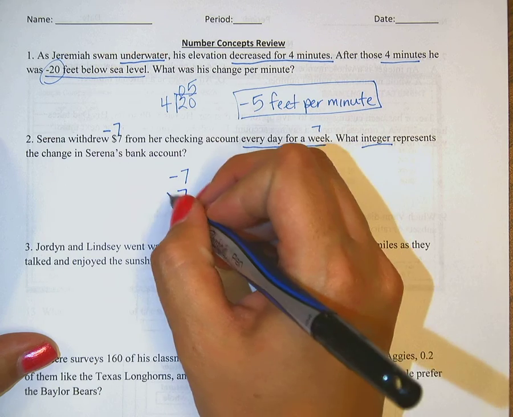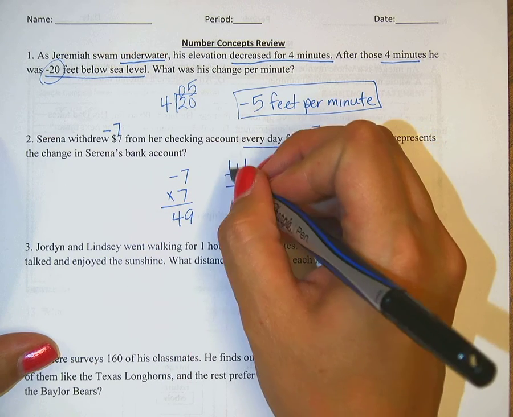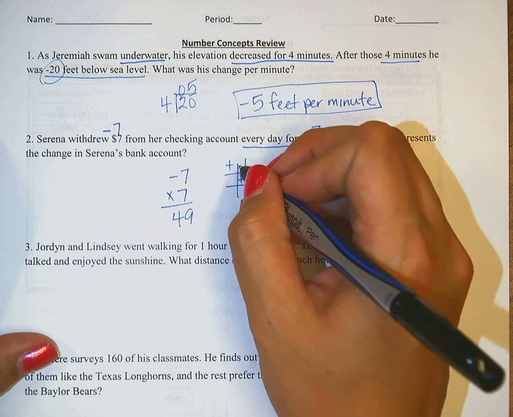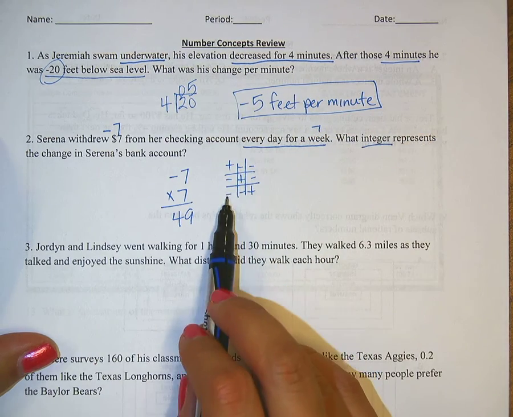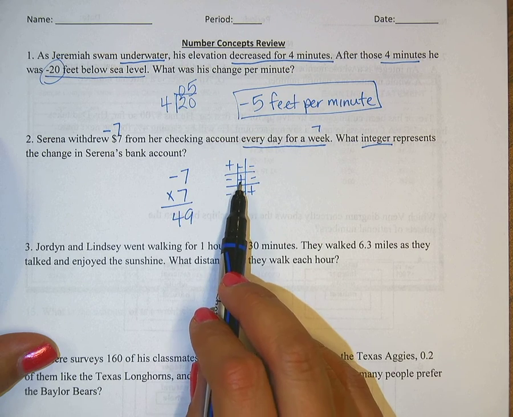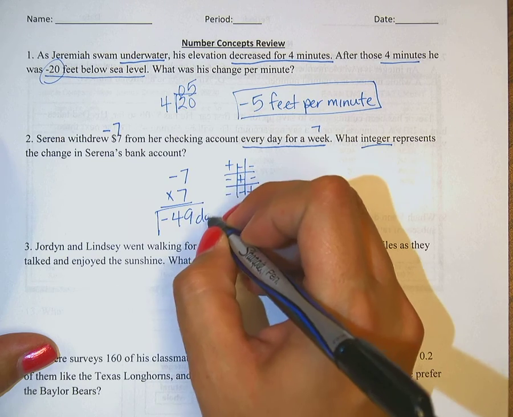So I'm just multiplying. And then a negative times a positive is a negative. And I use the tic-tac-toe method to remind me of that. That means a negative times a positive gives me a negative. That's negative $49.